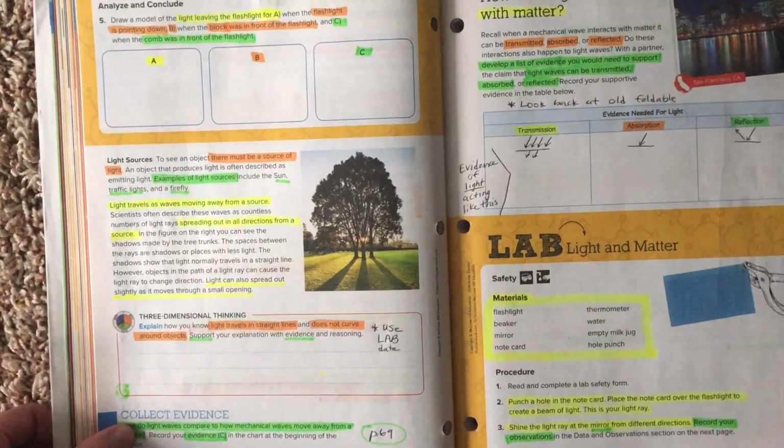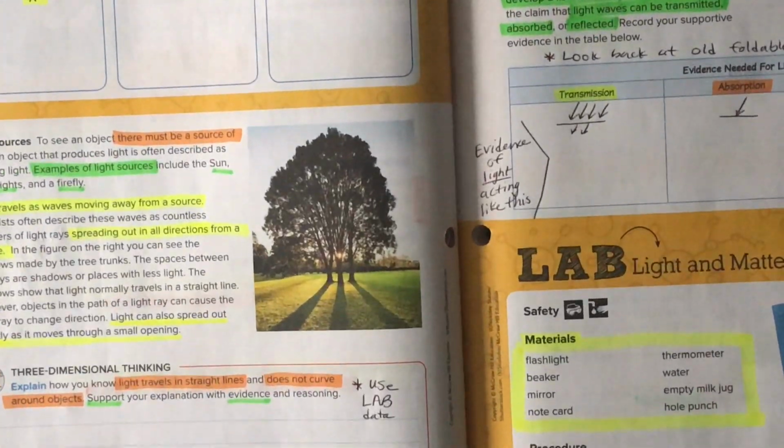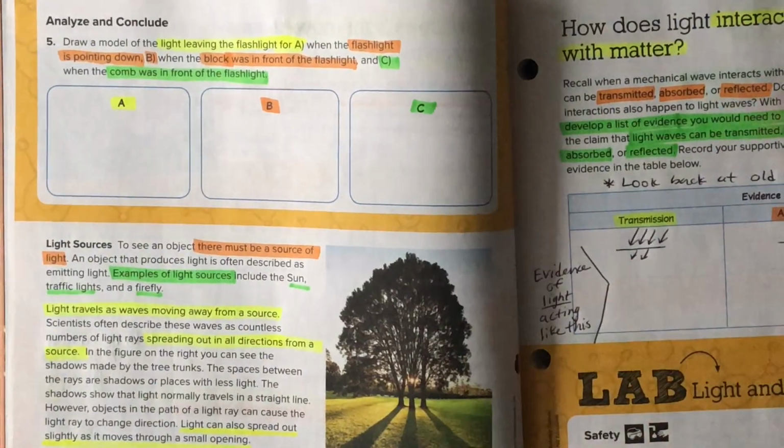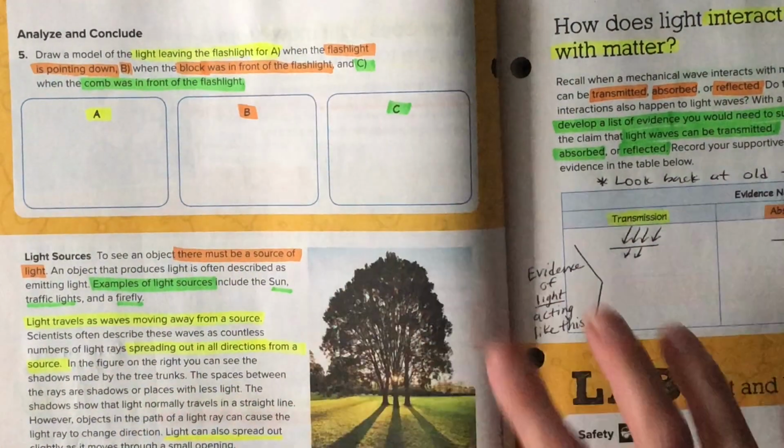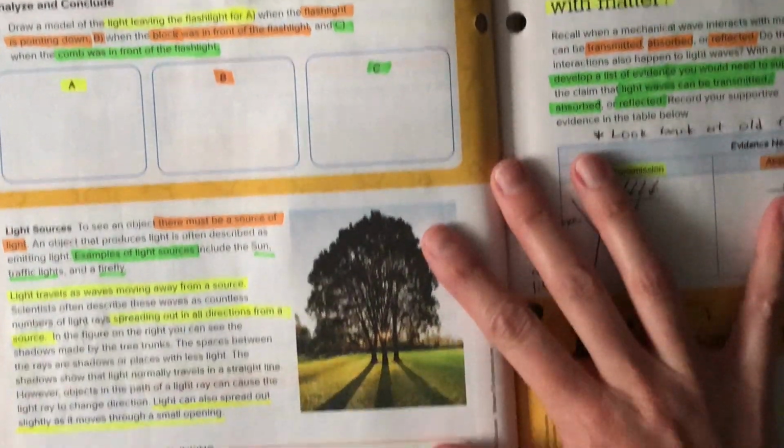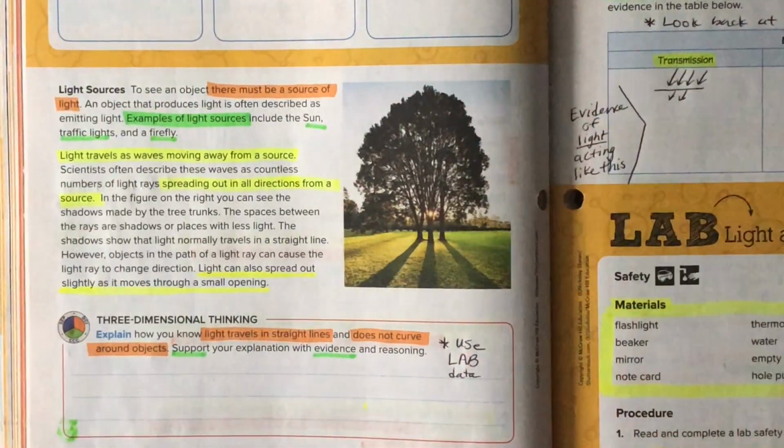And we're going to go back over here. Hopefully you were able to, let me go ahead and zoom back in here. Go ahead and draw a picture of the models you just saw for A, B, and C from the previous page. And let's move on to light sources.